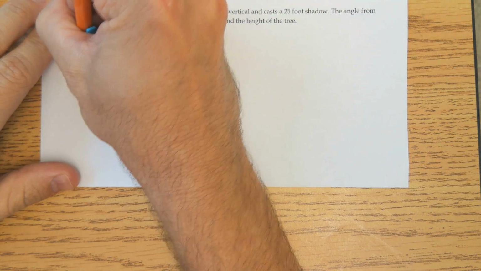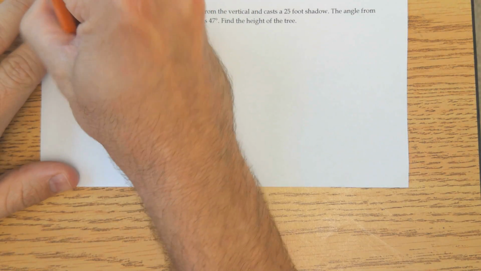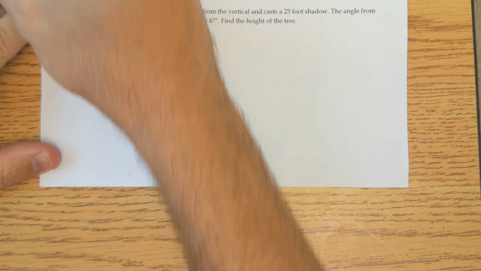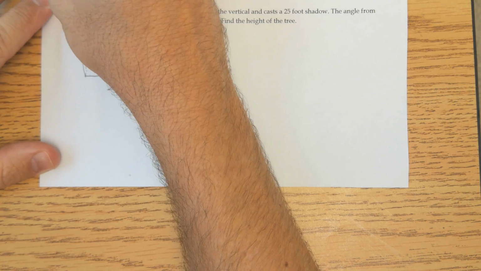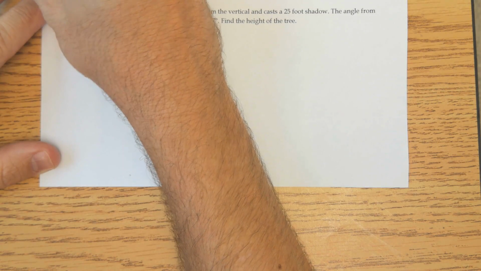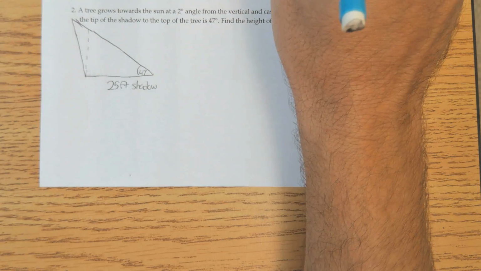So to adapt it for a type of triangle that we are learning right now, instead of going up straight vertical, I said that it's leaning a little bit, leaning by 2 degrees instead of going vertically up.